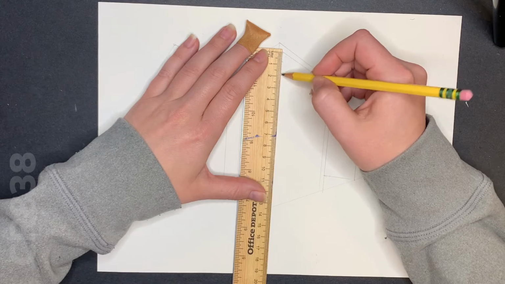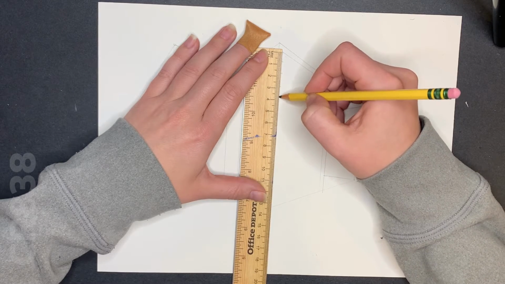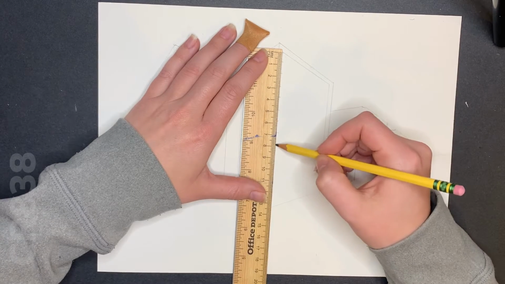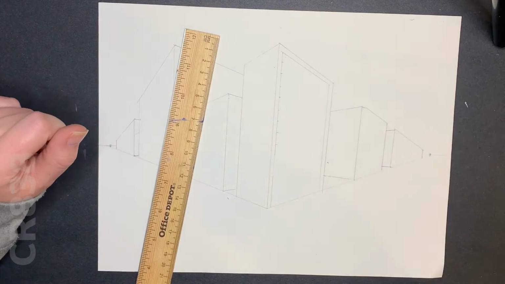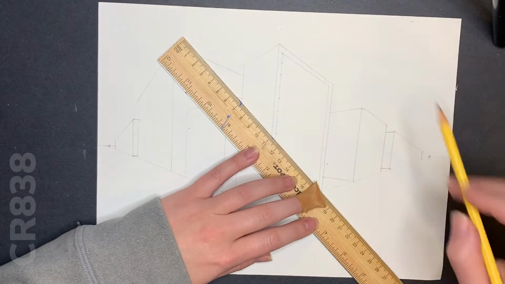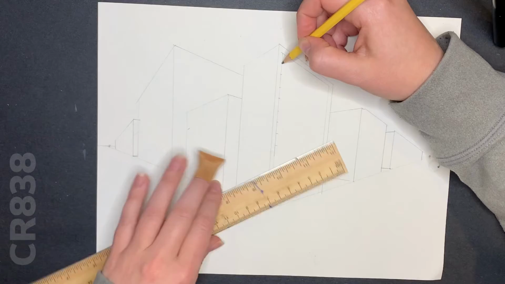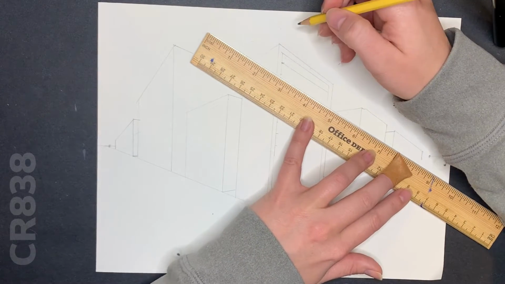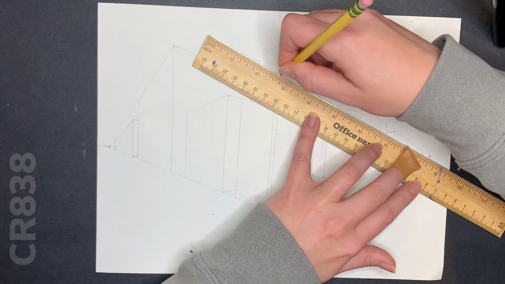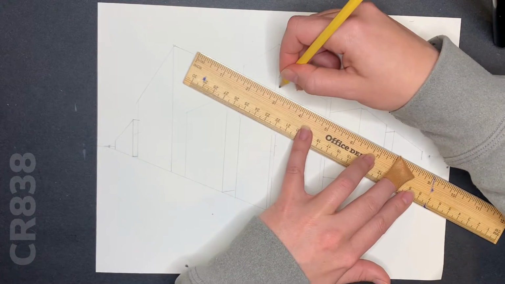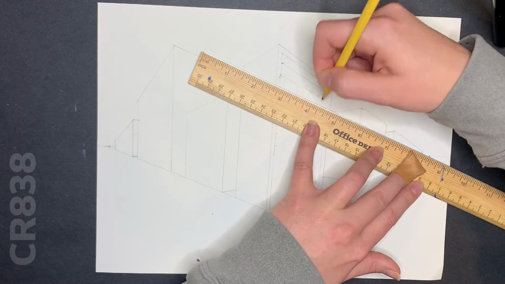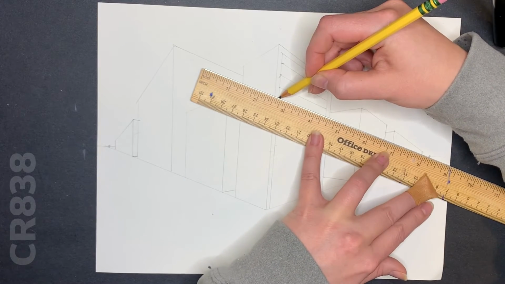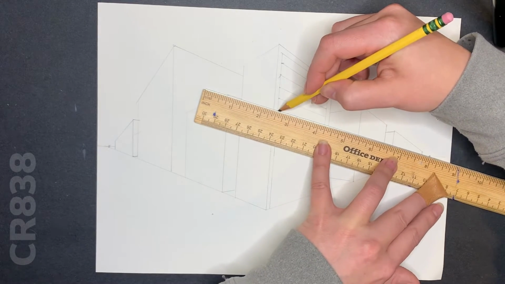Now what I'm doing, I'm taking my ruler and I'm marking about every centimeter, just with a little tick mark or a little dash. Okay, and then each one of those dashes I'm going to connect to the vanishing point on the right. And this is really important because it's a technical drawing and you want to make sure everything is drawn in the correct perspective to make sure it's as accurate looking as it can be and as realistic as it can be.